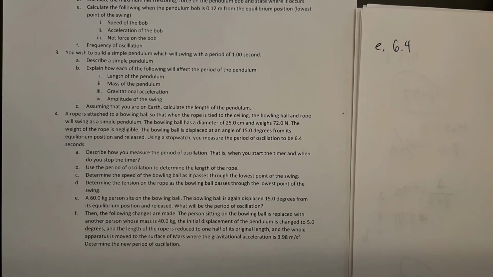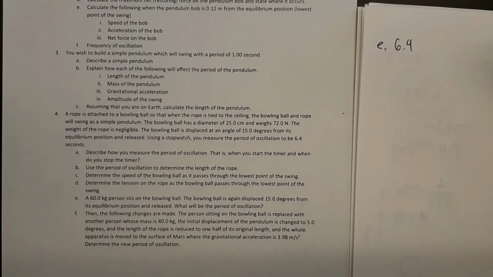Okay, F. The following changes are made. The person sitting on the bowling ball is replaced with another person whose mass is 40 kilograms. Will not make a difference. The initial displacement of the pendulum is changed to 5 degrees. Amplitude doesn't make a difference. And the length of the rope is reduced to 1/2 of its original length. That will make a difference. And the whole apparatus is moved to the surface of Mars where the gravitational acceleration is 3.98 meters per second squared. That will also have an effect. Okay, so determine the new period of oscillation.